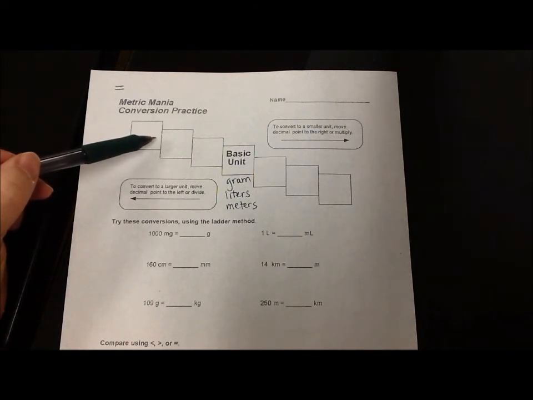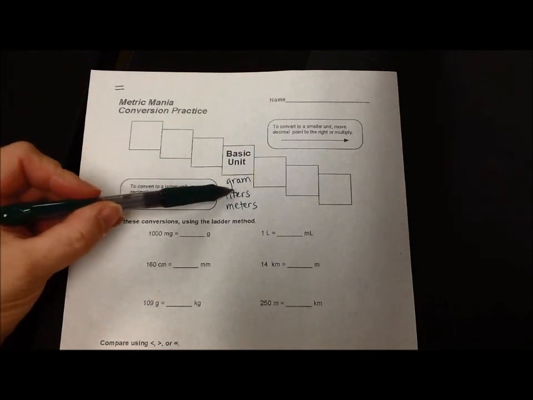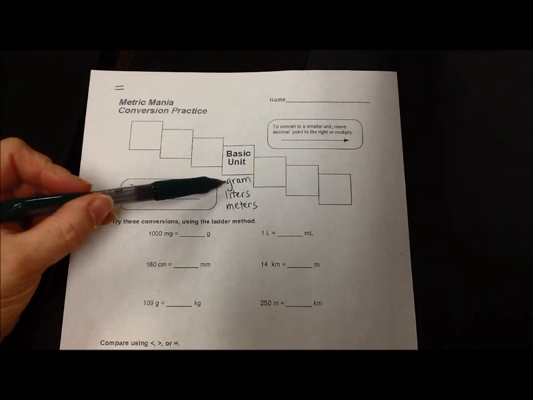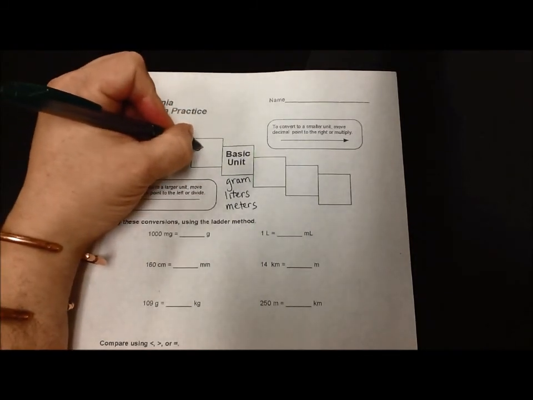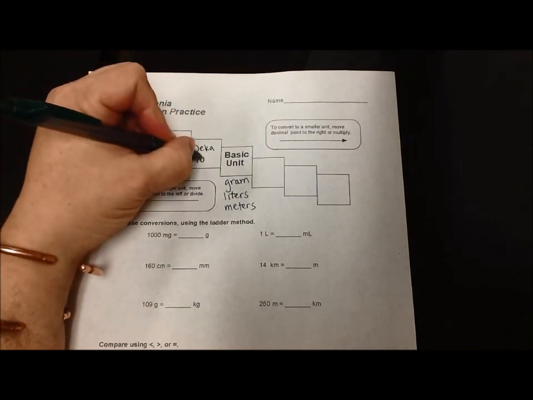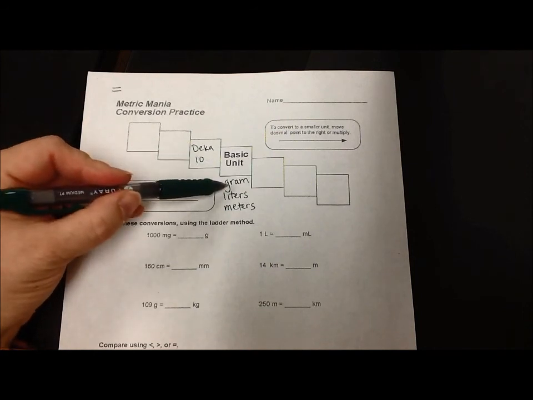So if I had a whole bunch of grams, and instead of talking about 2,043 grams, I wanted to describe it in smaller number increments, I could call it a decagram, which would be 10 grams. 1 decagram is 10 grams.